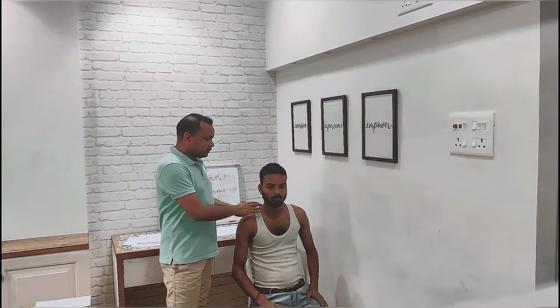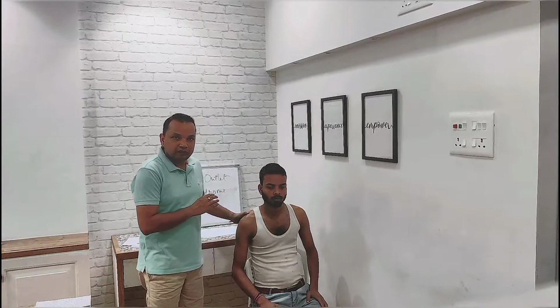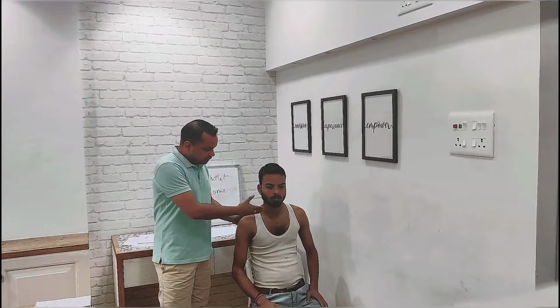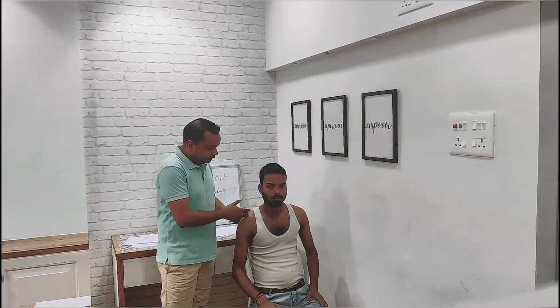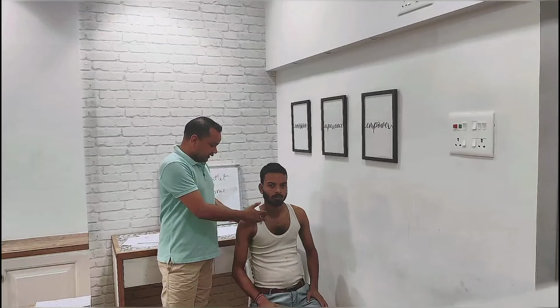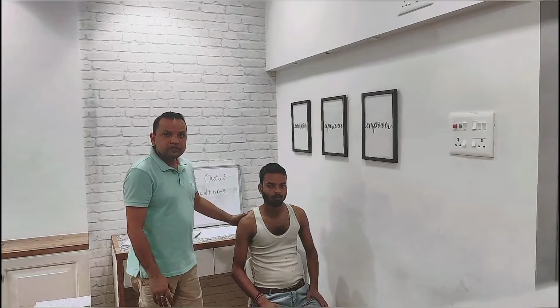So, as we have discussed earlier, thoracic outlet syndrome is the compression of the neurovascular bundles, that is the brachial plexus, the subclavian artery and the subclavian vein, which come from the thorax and exit to the upper extremity.